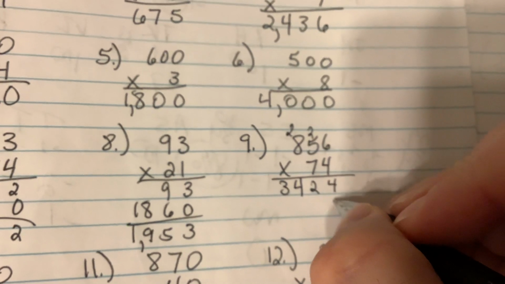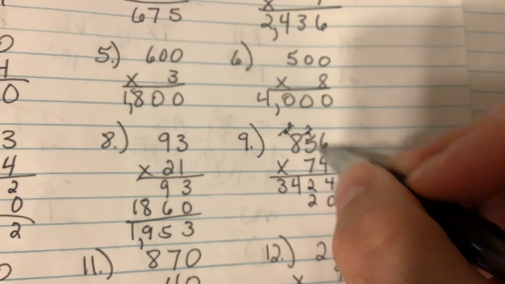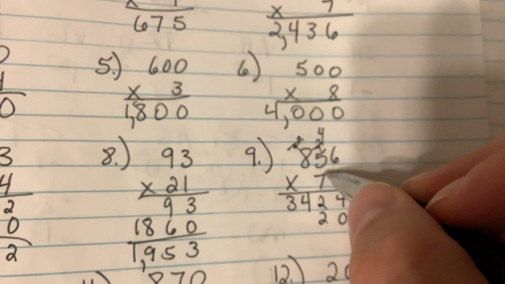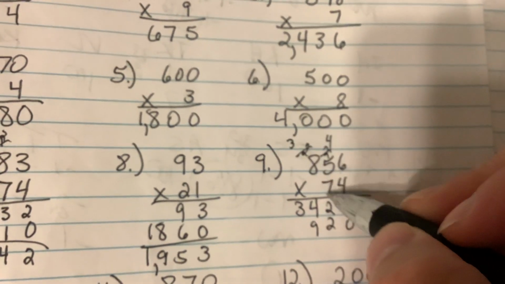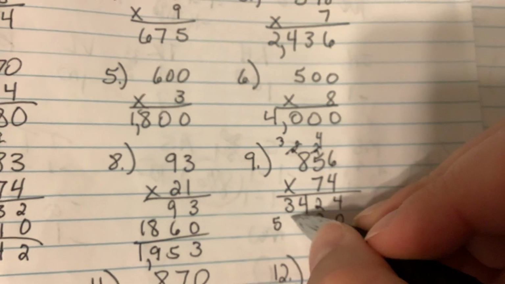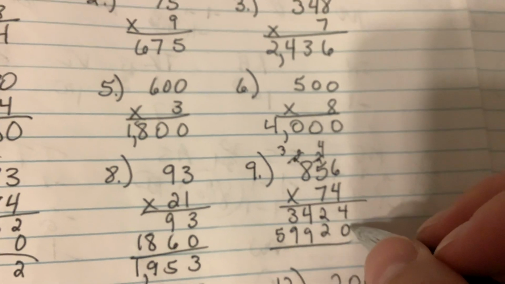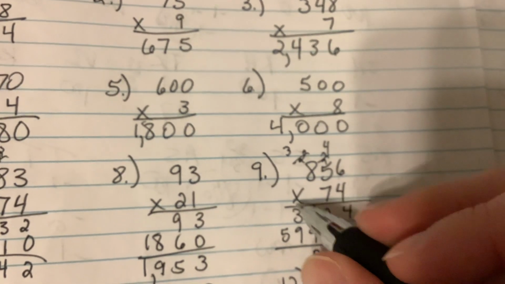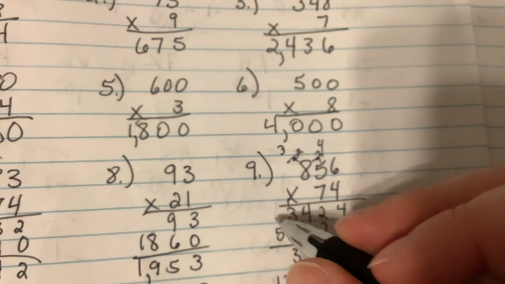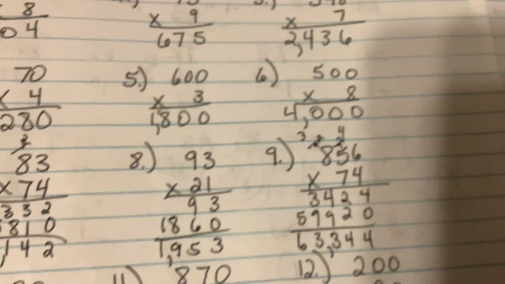Okay. Start your 0. 7 times 6, 42. 35 plus 4 is 39. 56 plus 3 is 59. Okay, add them together. 44.